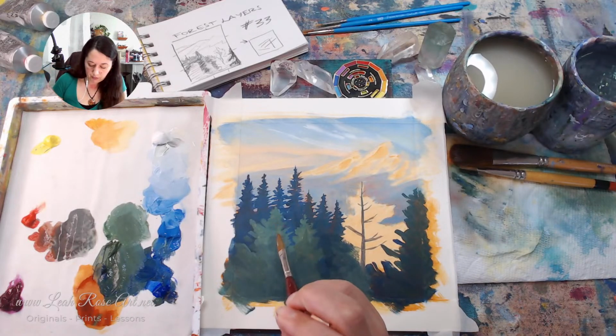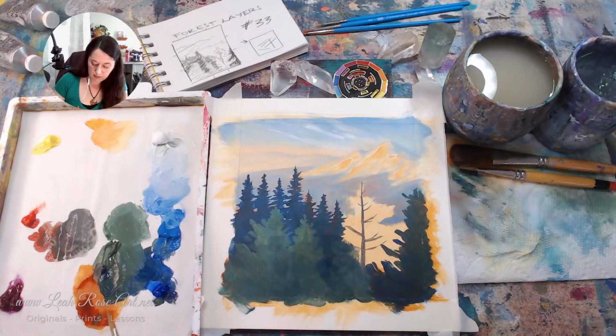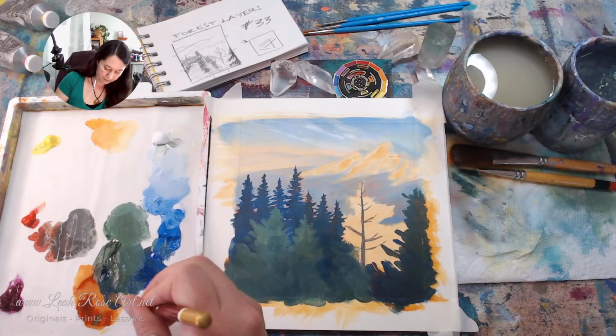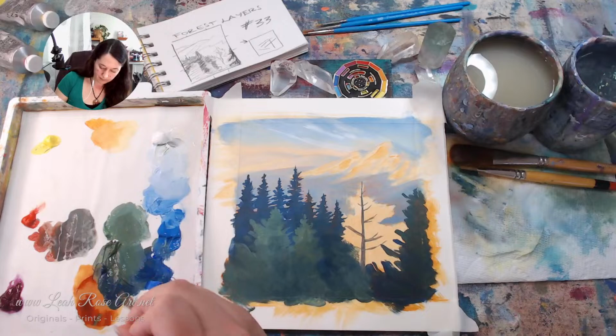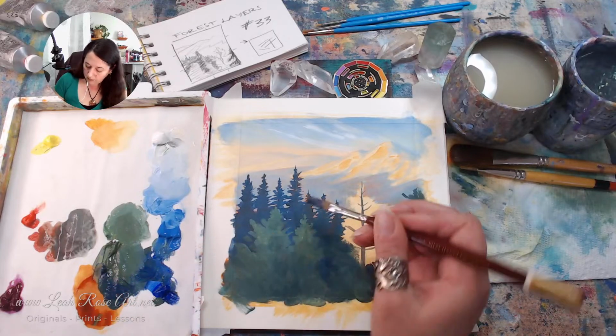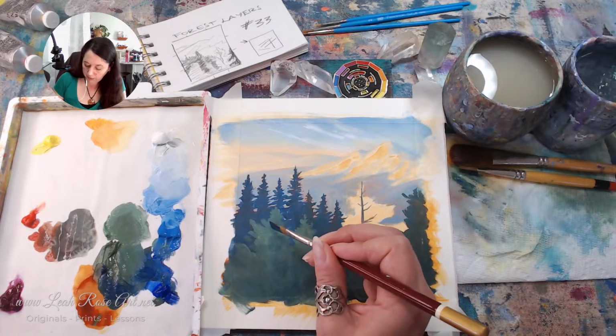These guys are now dry, which is nice. I can negative paint some shapes into them. Just keep in mind where the trunk is.